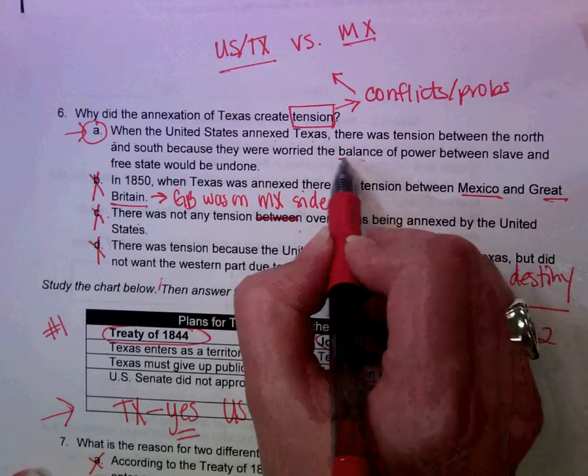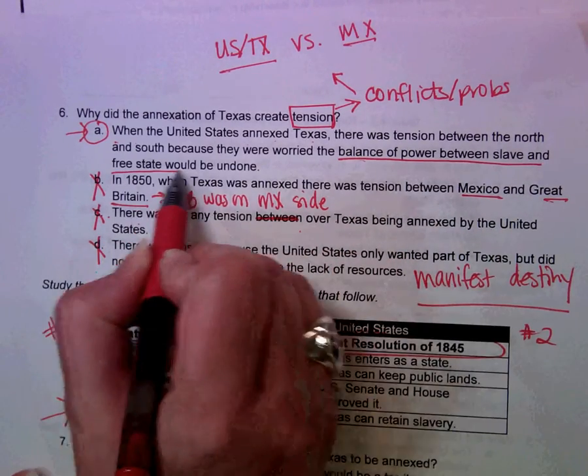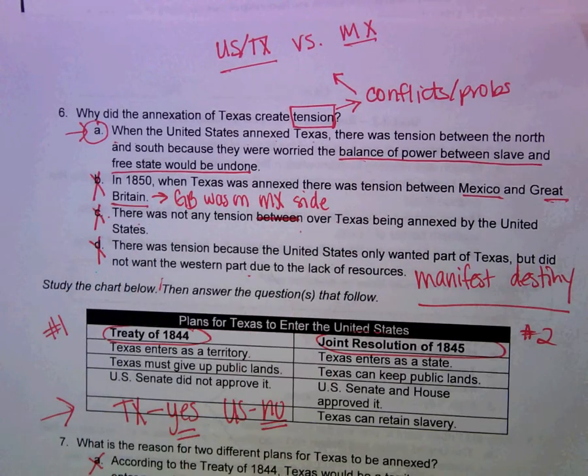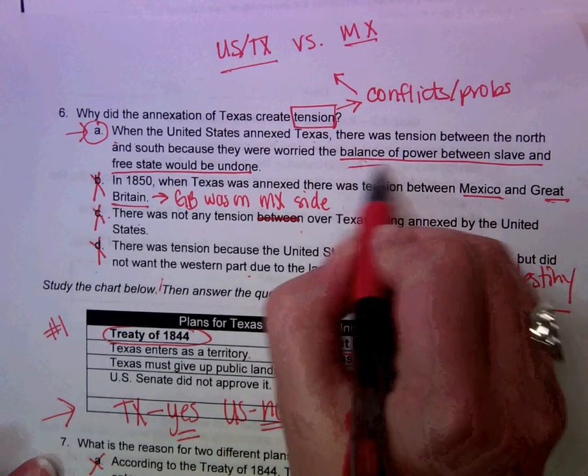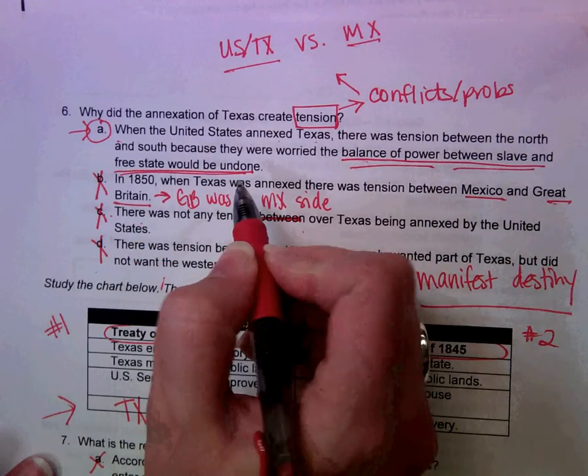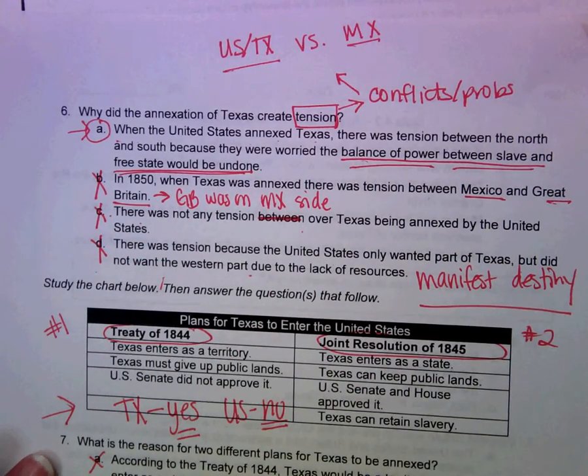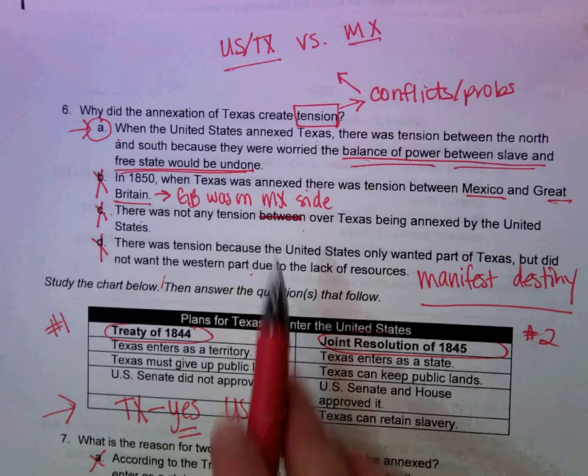The balance of power between slave and free. We talked about that. Do you remember when we came up here and we had two people arguing, and then I added a person, and you guys all said that was unfair? I count as two people. That is what we're talking about here, the balance of power between slave and free. Do you remember that conversation we had? So does this make sense now? Yes.